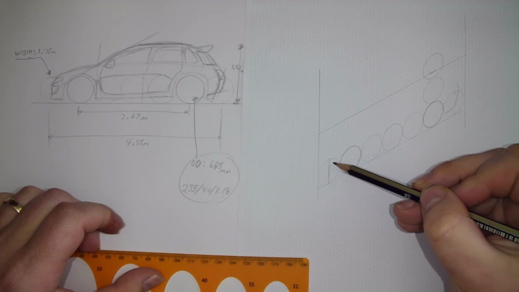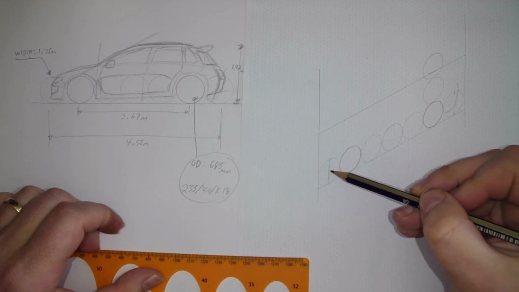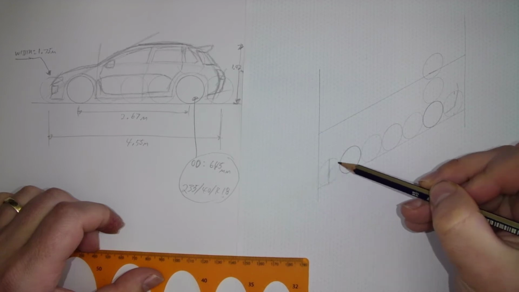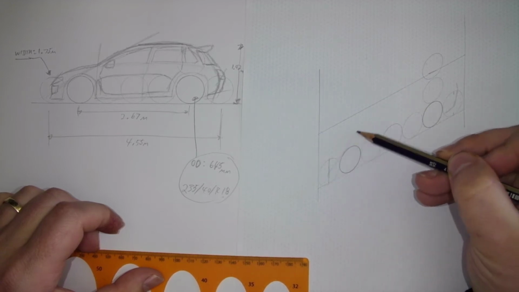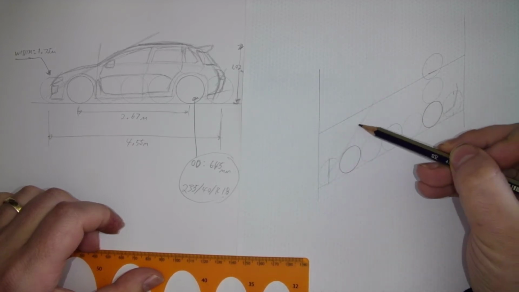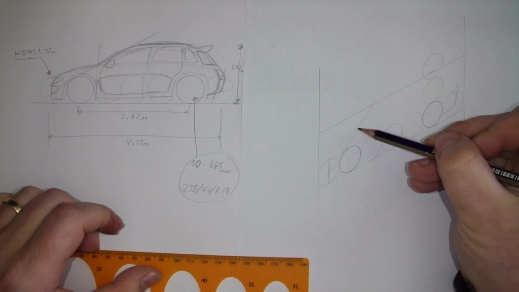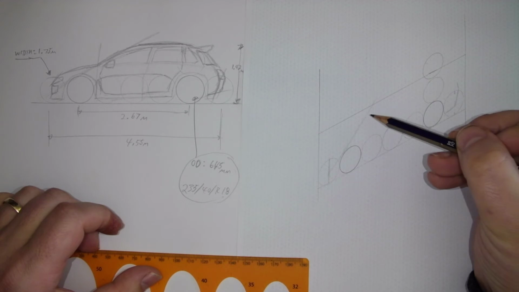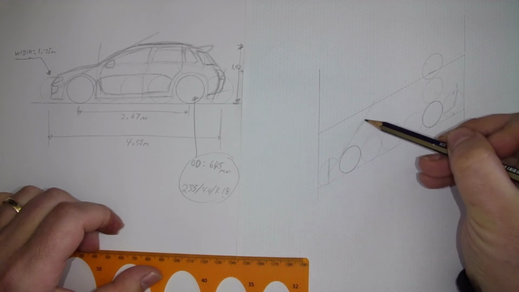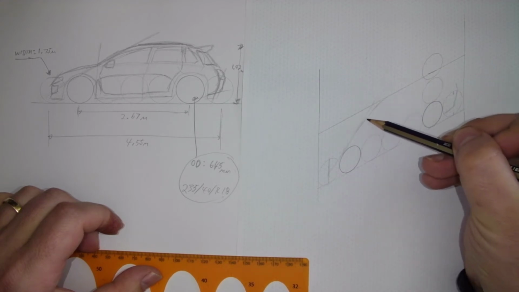So now I'm going to draw a line up from where the base of this skirt is, okay, up through the top of the wheel, and across there to the top, okay? And this here is actually my windscreen mark, okay? So I'm going to draw a line that curves around, okay?